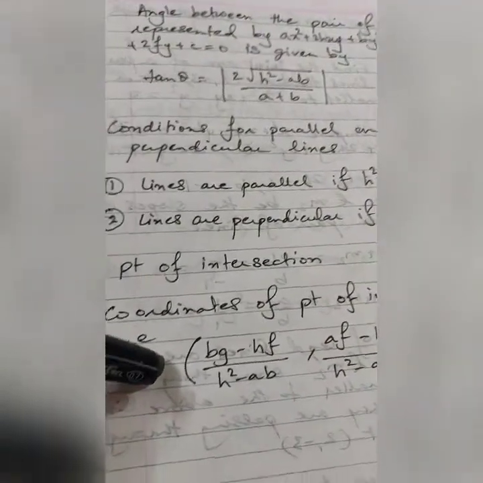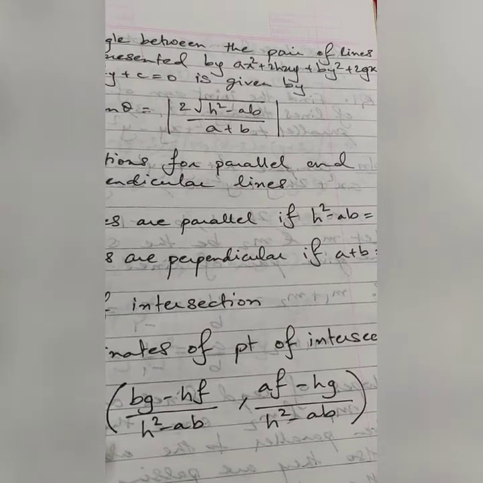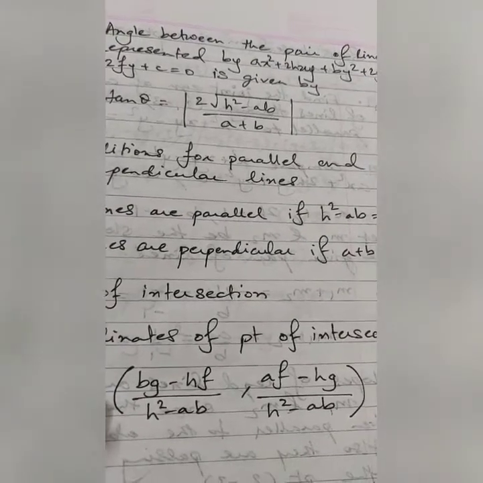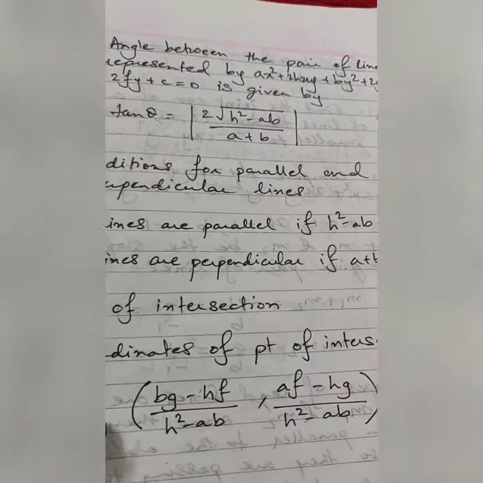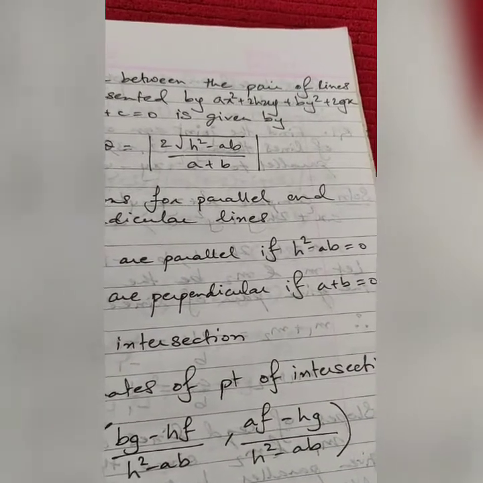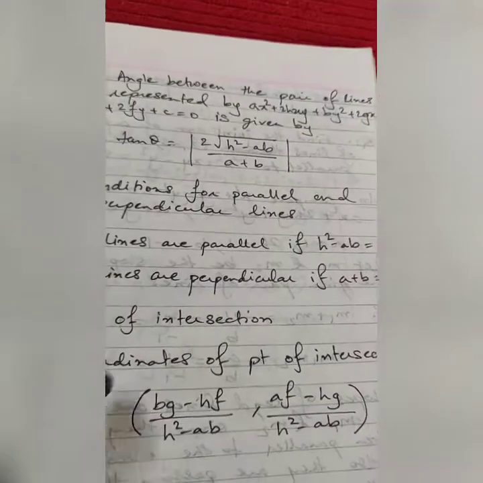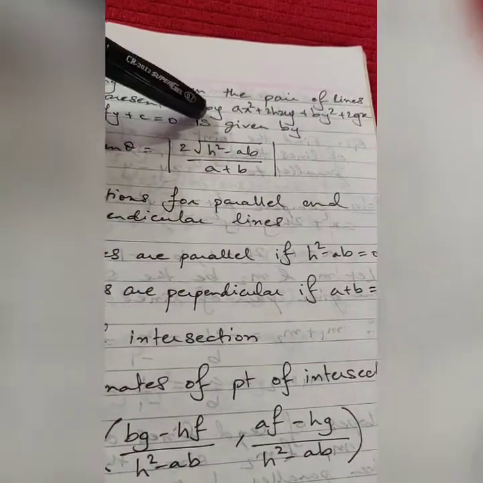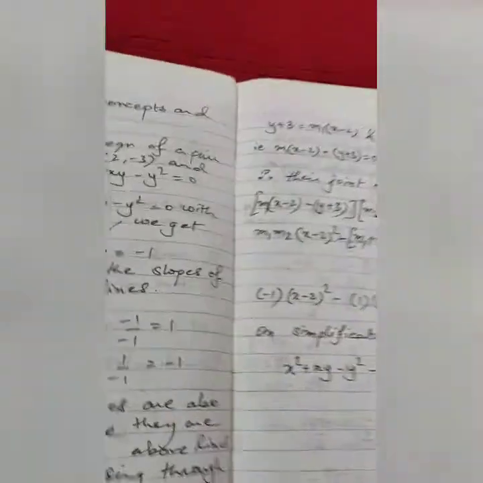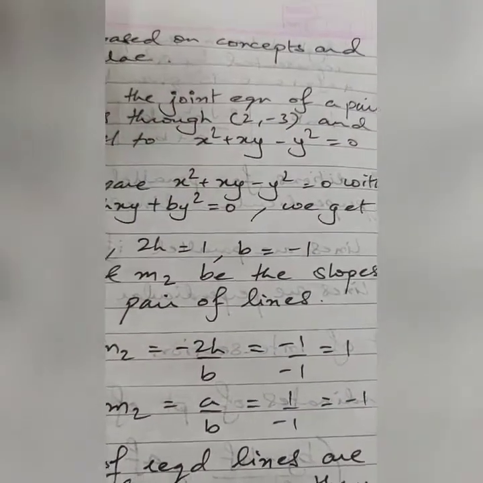So this is slightly a complicated formula, but nevertheless you have to learn it. In case of the homogeneous equation of second degree in x and y, meaning the pair of lines passing through the origin, there the point of intersection is obviously the origin. So you don't have a formula like this. This is only specific to any two lines, not necessarily passing through the origin. And so these are obviously related with your general second degree equation in x and y. That's just about the concept that we have to learn for us to begin the sums now.